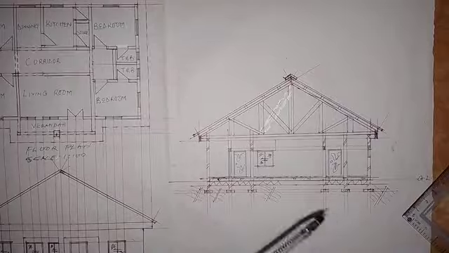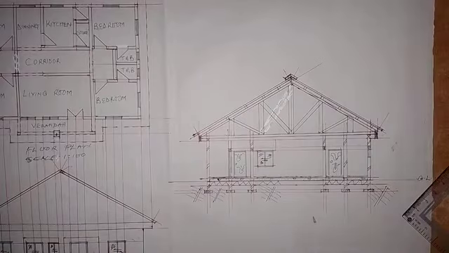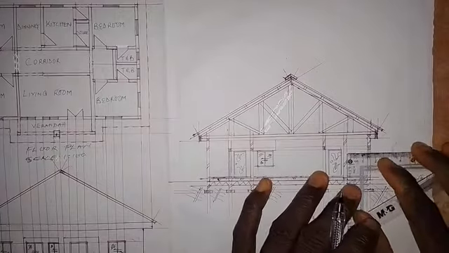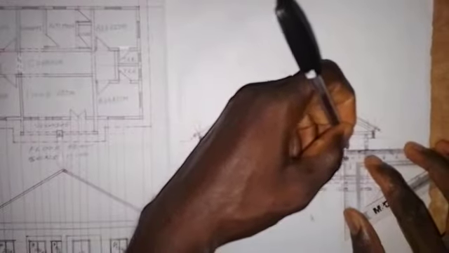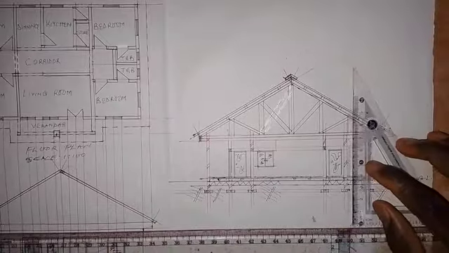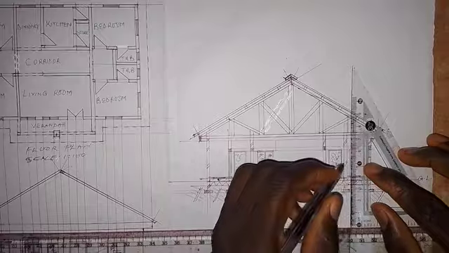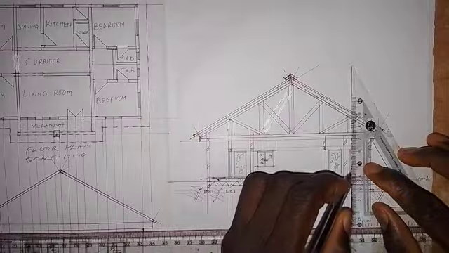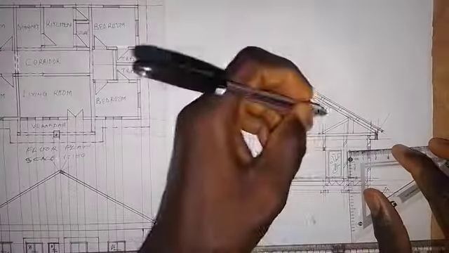Next we have D3. D3 is also a flush door. Its width we take as 8mm. So just come here and draw this line. So make the thickness of the frame. Then we take it from the inner one.